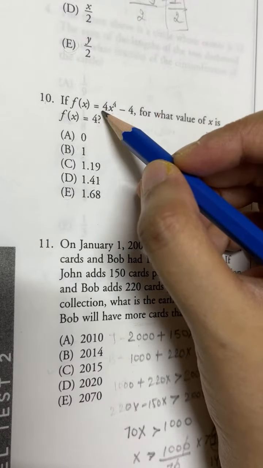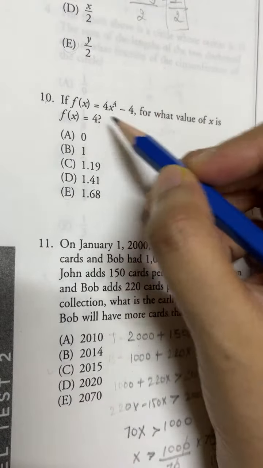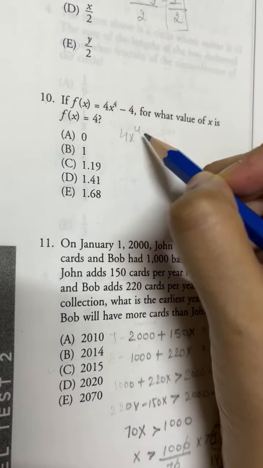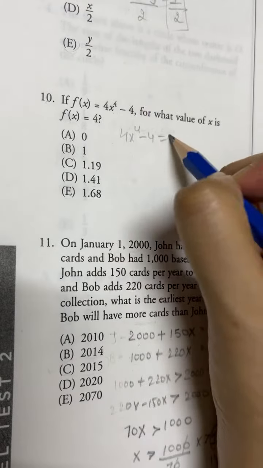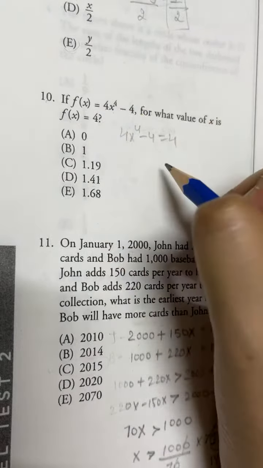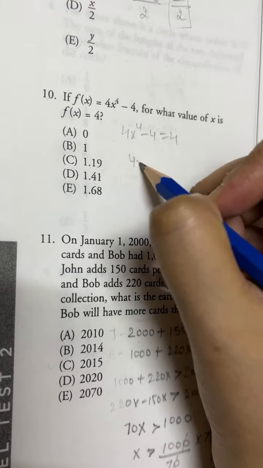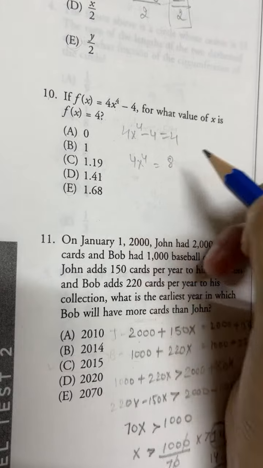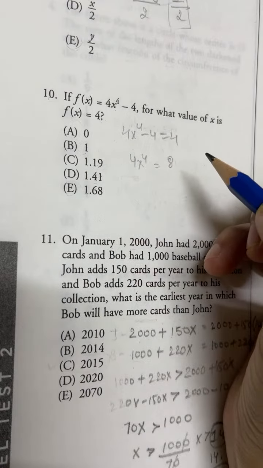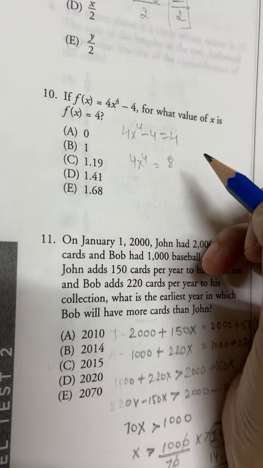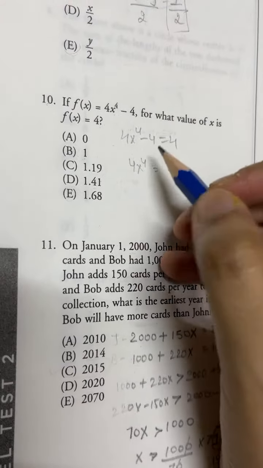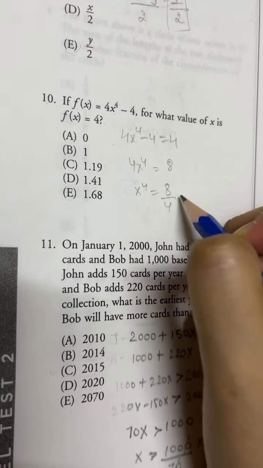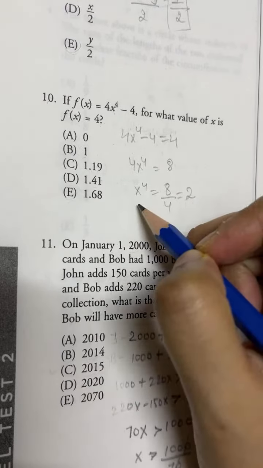f of x is given to you as this as well as this, so you're just going to equate both of them. 4x raised to 4 minus 4 equals 4, because this is the same value. Now you will have 4x raised to 4 equals 4 plus 4, that will be 8, and then 8 divided by 4 gives you 2.